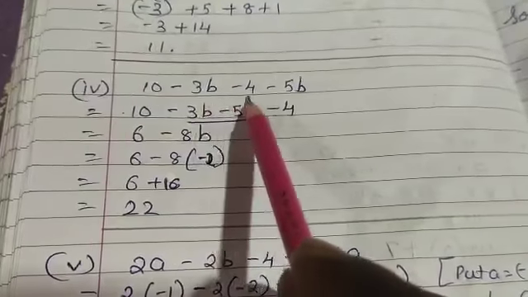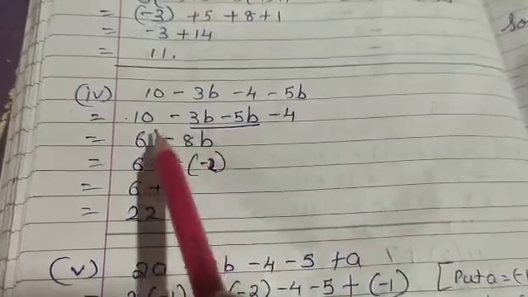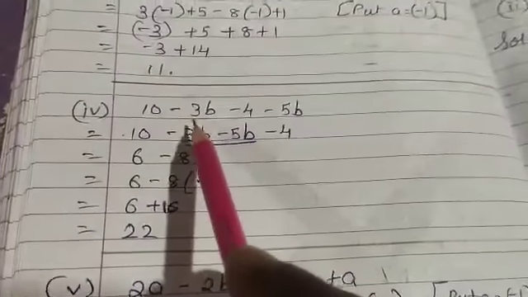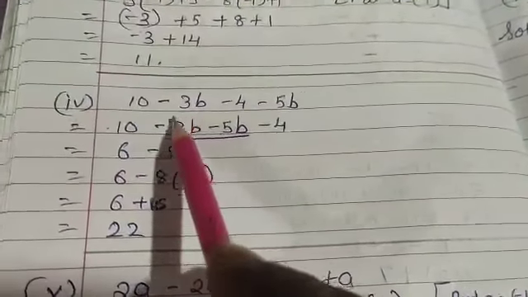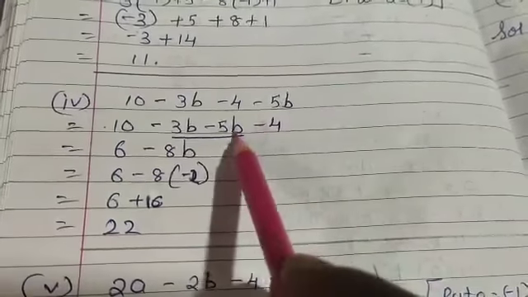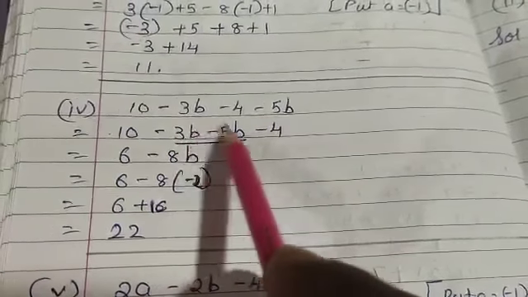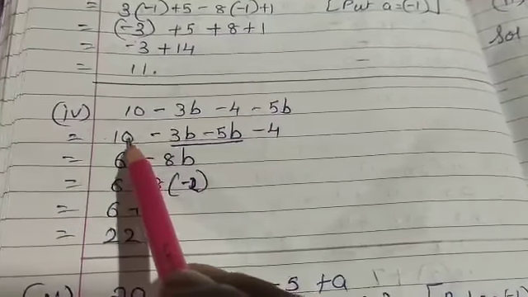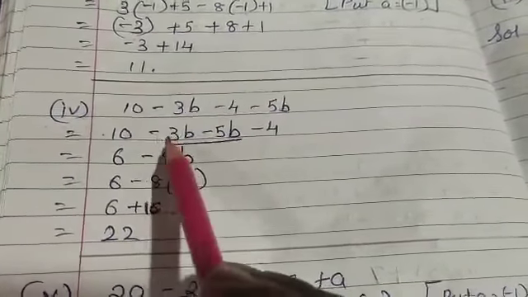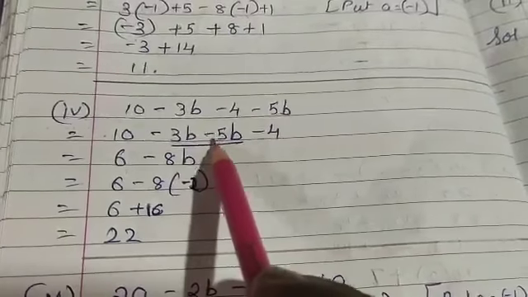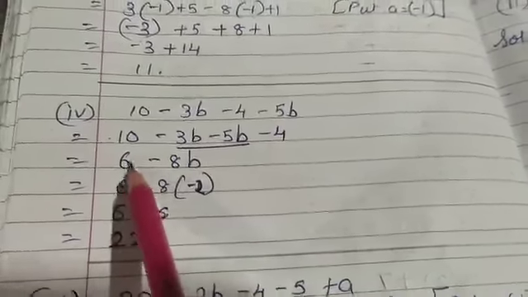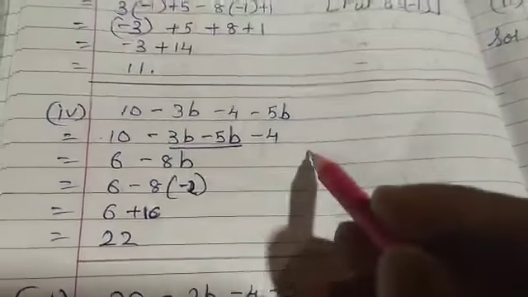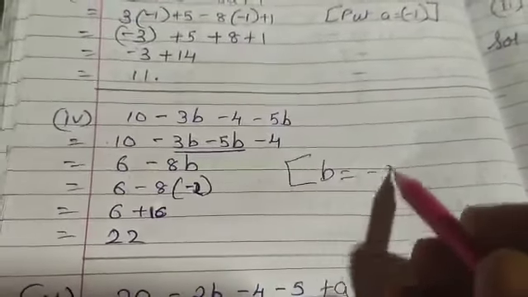10 minus 3b minus 4 minus 5b. Now dear student, here add the like terms, that is minus 3b plus minus 5b, see here minus 3b minus 5b, and write down this minus 4 as it is. Then 10 minus 4 is 6, and minus 3b plus minus 5b gives minus 8b. Then put this 6 as it is, put this minus 8 as it is, in place of b you have to put minus 2 as it is given in the question.